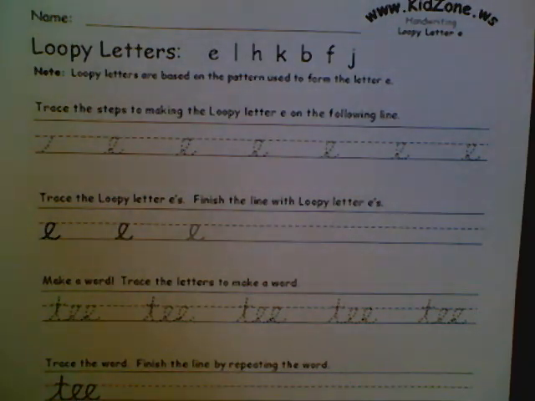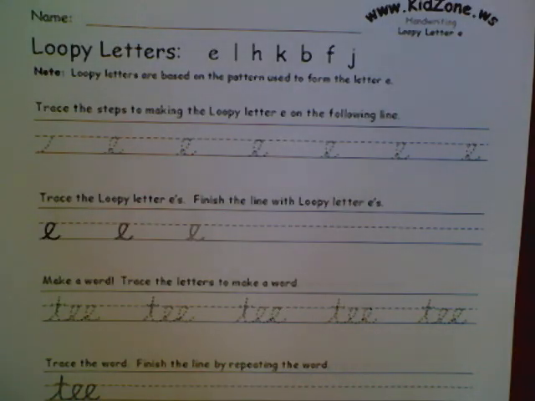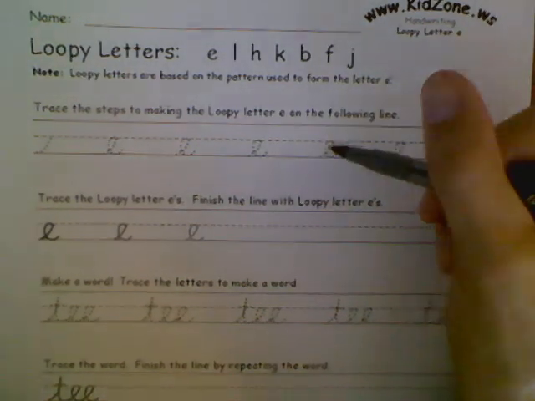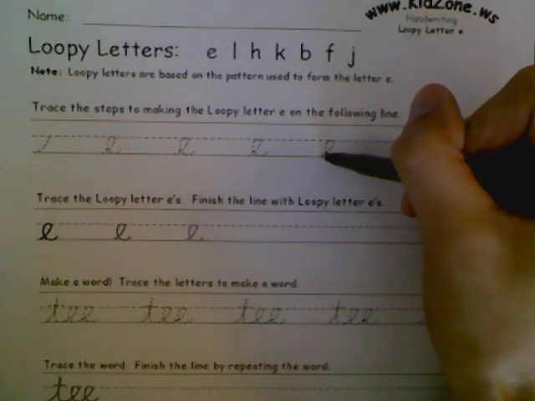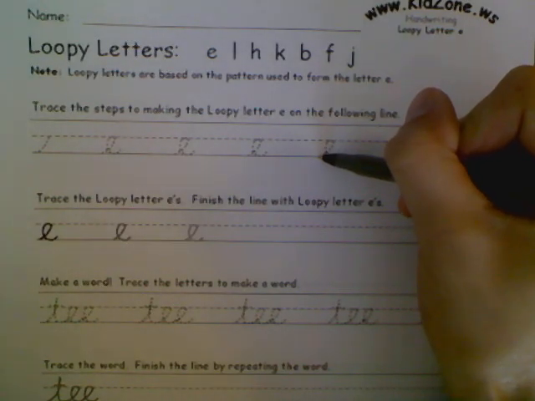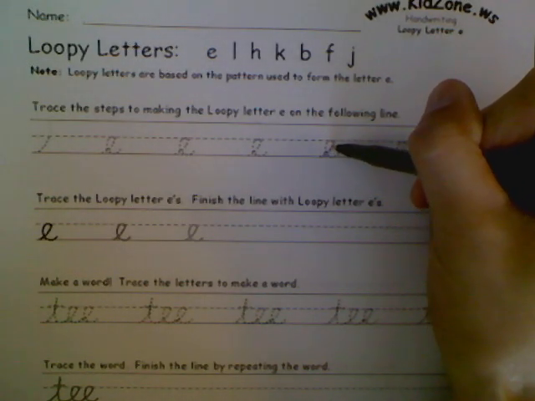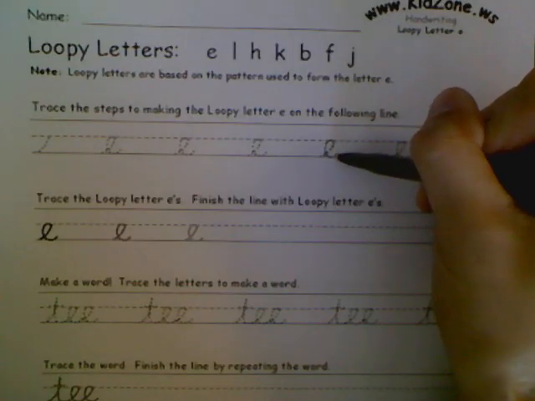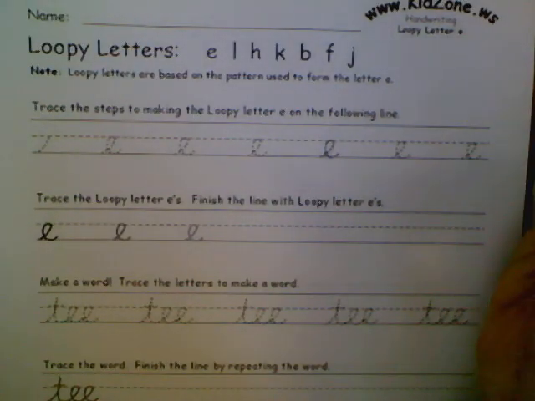This is the Loopy letters video, a group of letters that are together because they are based on the same pattern. Each of them are written in a similar way in the beginning. So we're going to start with the letter E, and I'm going to show you right here what that looks like. You start at the bottom and then work your way up and make a loop. Pretty simple for the letter E.